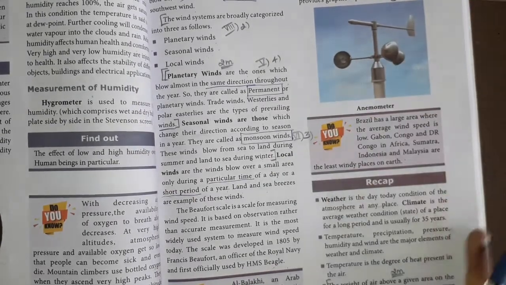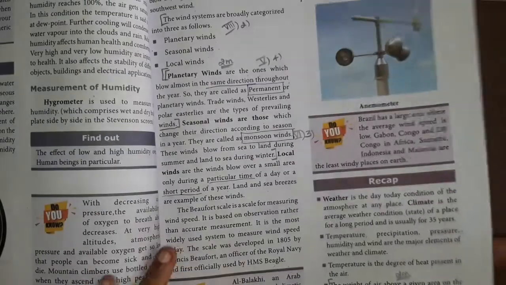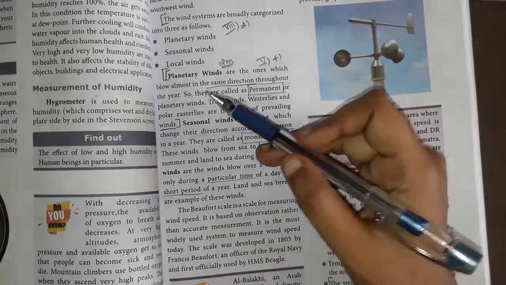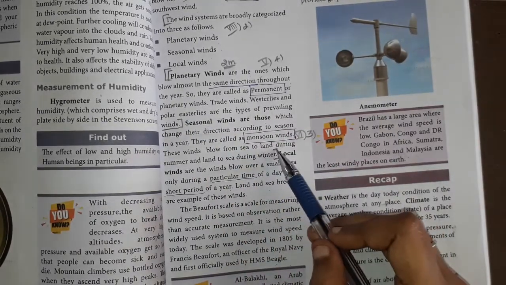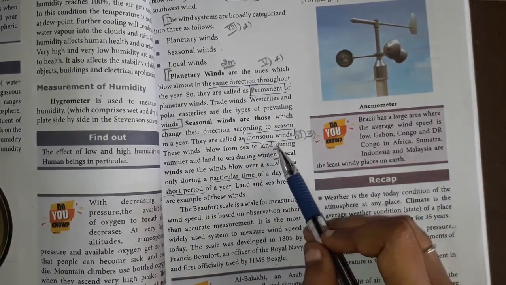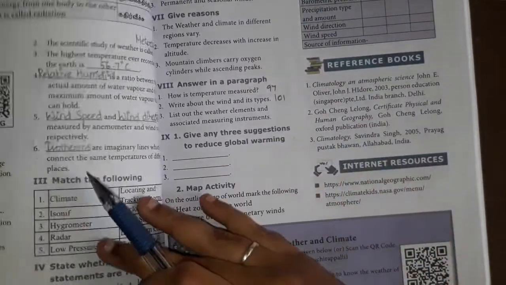Okay, dears. This is a distinguish between planetary winds and seasonal winds. From planetary winds to seasonal wind, here your question ends. Next one.